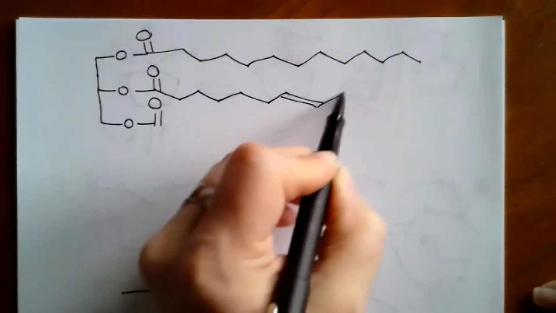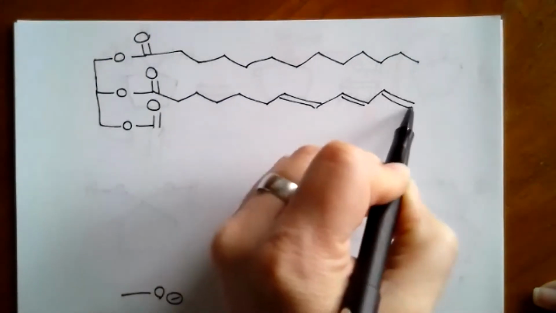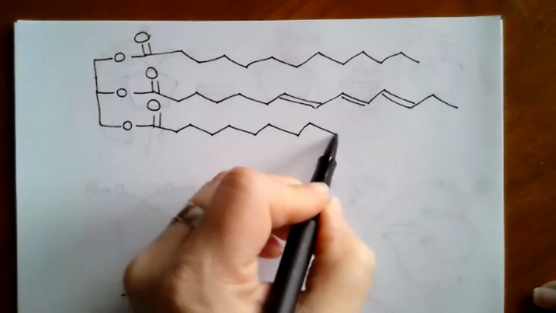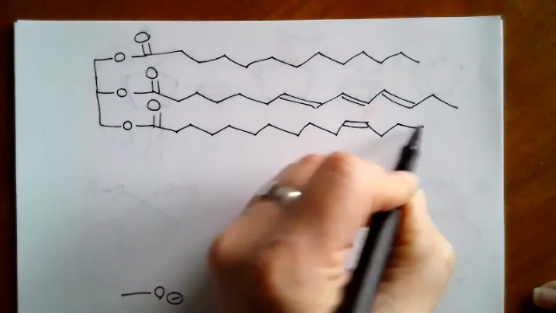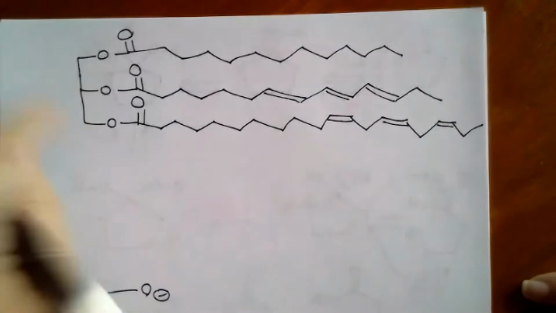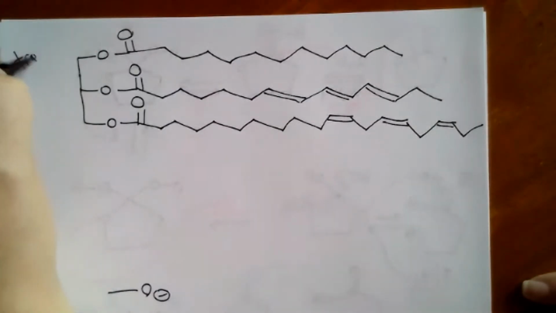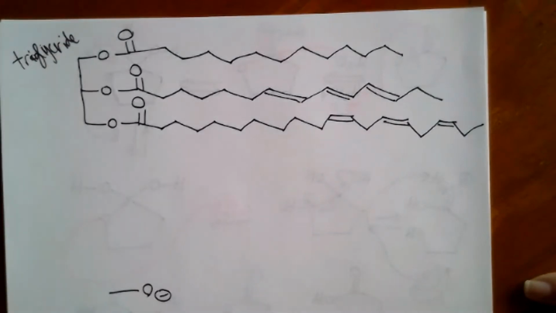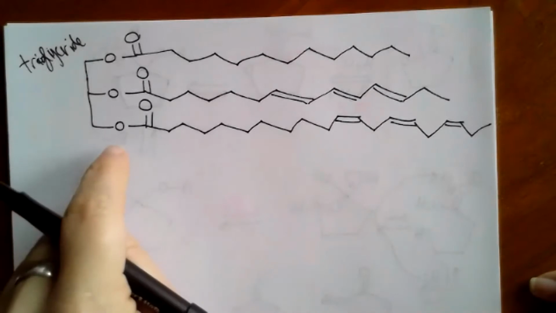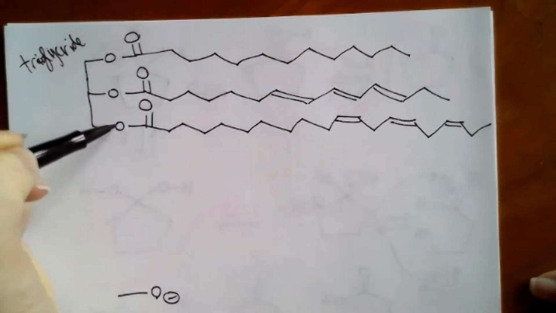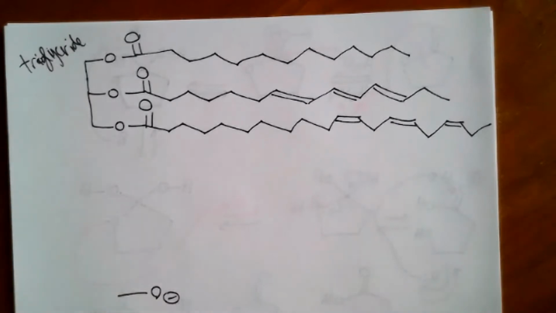These fats can have lots of configurations along these fatty acid tails. This triglyceride is a fat, and it has 3 esters as part of this fat.